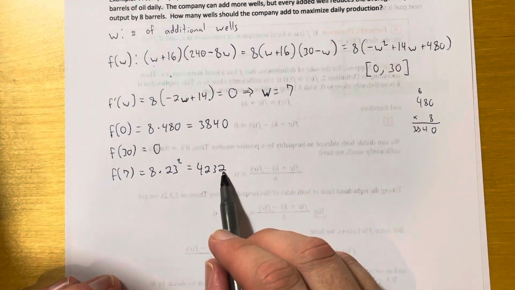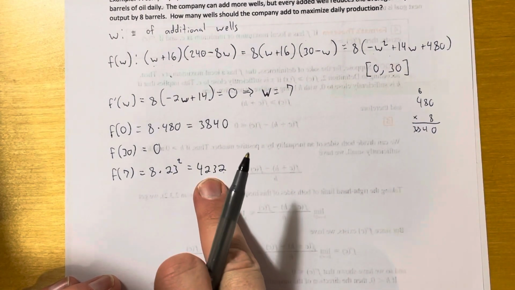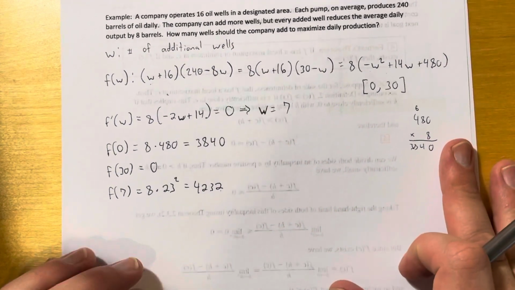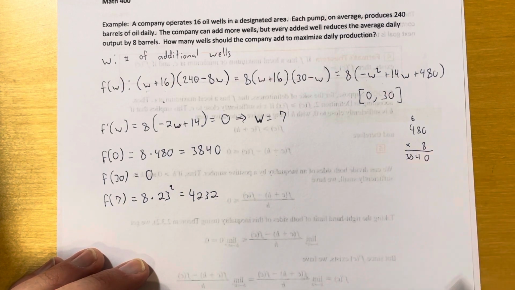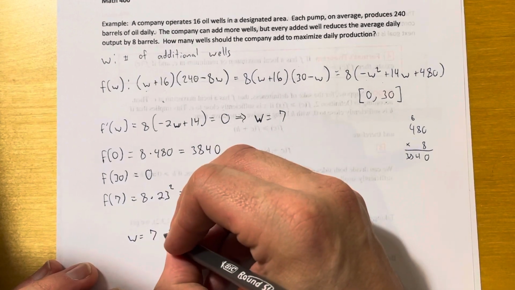So this is the largest number that I got using my closed interval method. That must mean that that's the maximum. The question didn't ask what the maximum was. It asked how many wells should I add to maximize that daily production? And the answer is 7 wells.